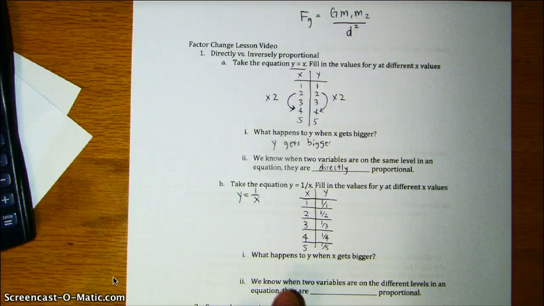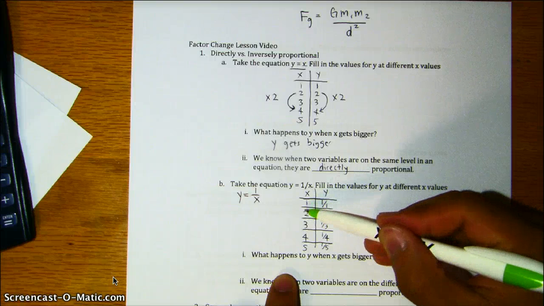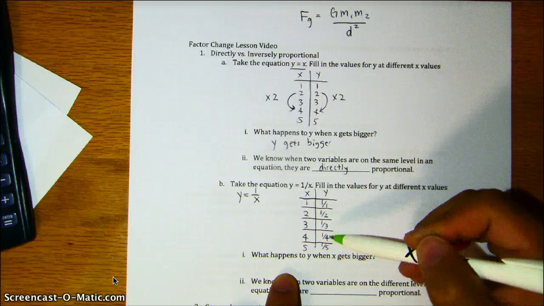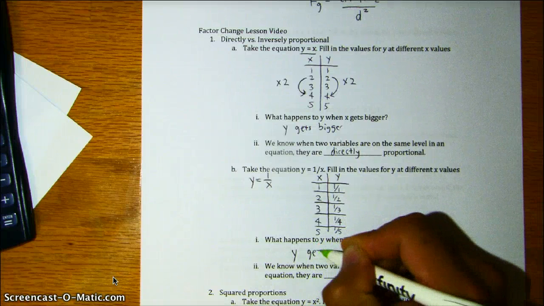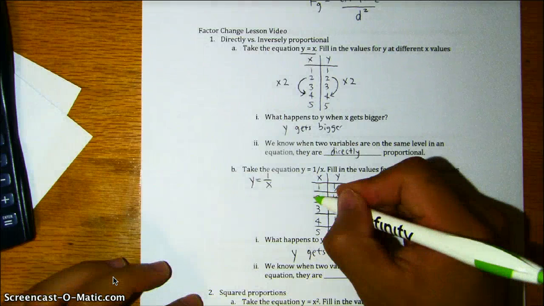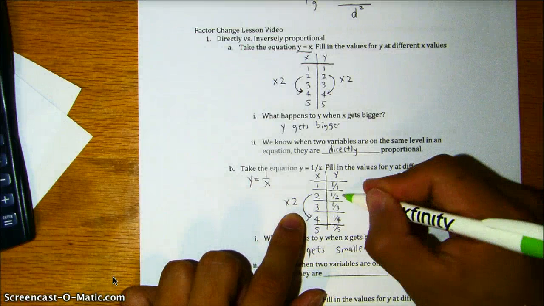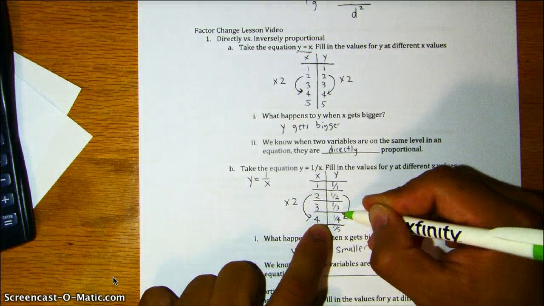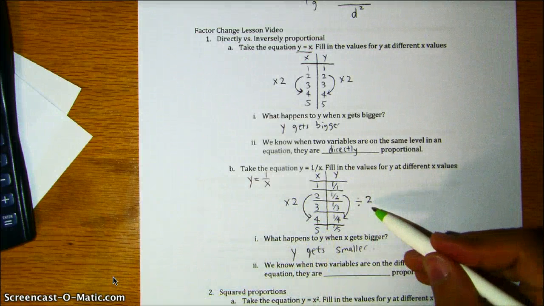So, what happens as x gets bigger to y? Well, when x gets bigger from 1 to 2 to 3 to 4 to 5, y is actually becoming a smaller and smaller fraction. So we can see that as x gets bigger, y gets smaller. Specifically, when x is 2 times bigger, times 2, what happens to y? Y goes from 1/2 to 1/4. It's not multiplying by 2, it's dividing by 2. So it's actually getting 2 times smaller.